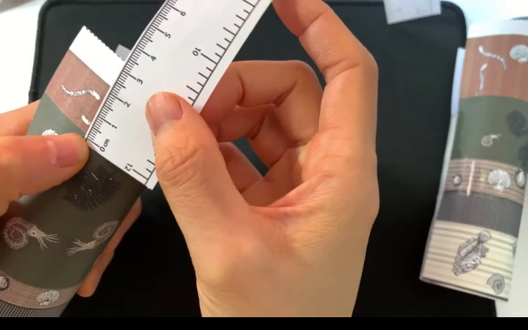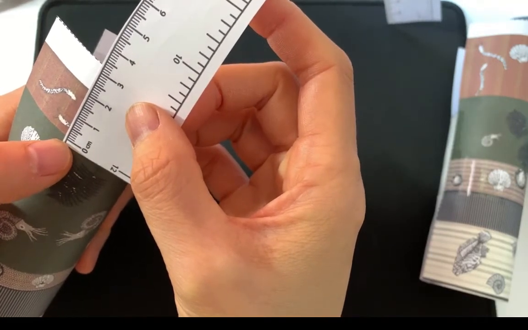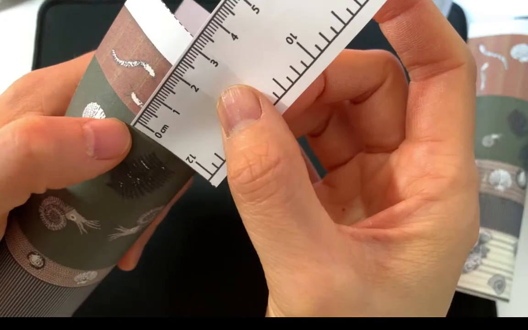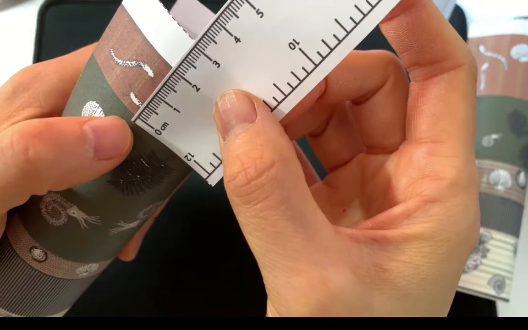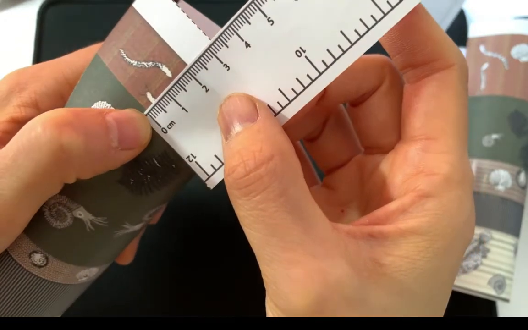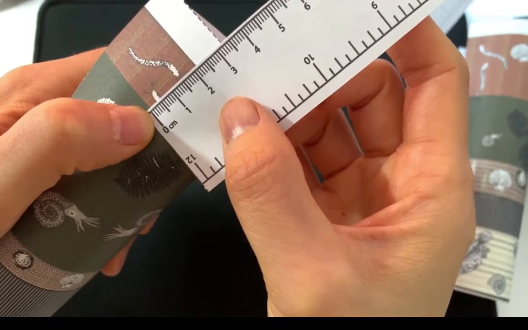So this is going to be a little more than 2 centimeters, and in each centimeter there are 10 millimeters. Well, it looks like it's almost exactly 2 centimeters, which is the same as 20 millimeters.